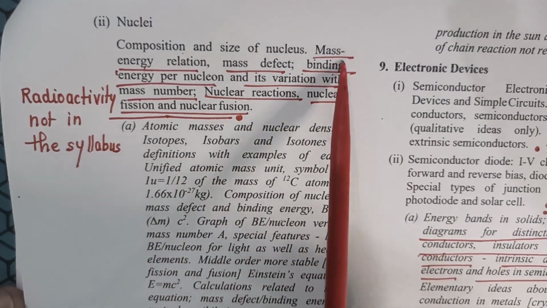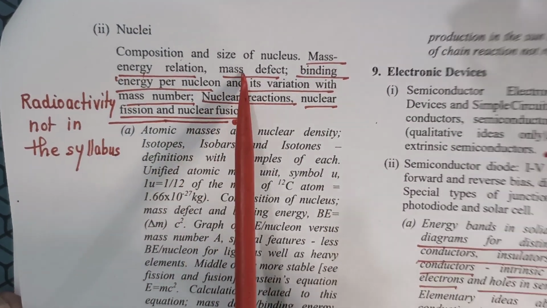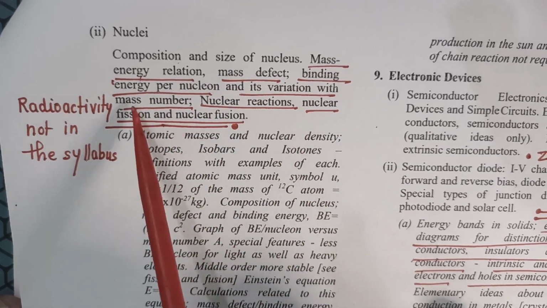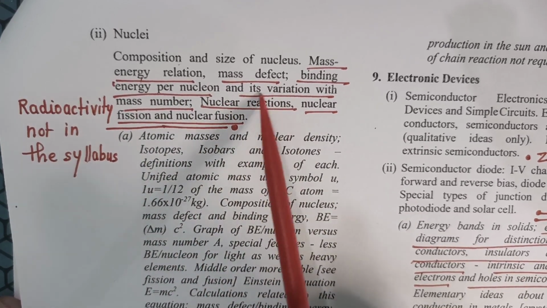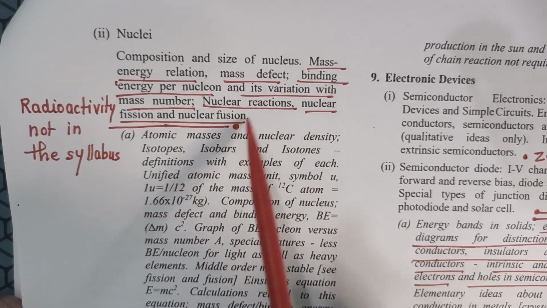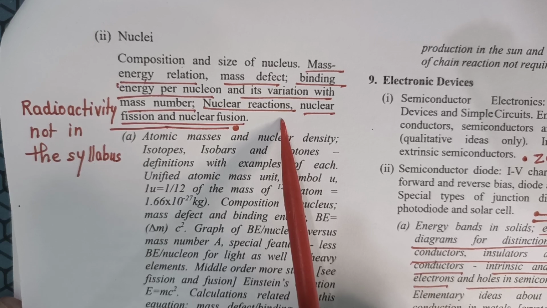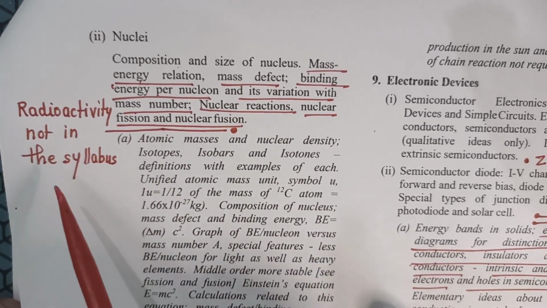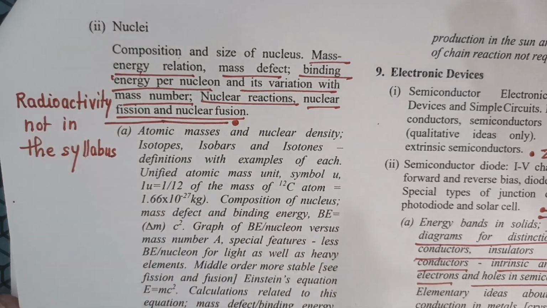Then in nuclear physics: mass energy relation, what is mass defect, what is binding energy per nucleon, variation of binding energy per nucleon with the mass number, nuclear reactions, nuclear fission, nuclear fusion and nuclear reactor. These all are in the syllabus as it is. Radioactivity is a big topic which has not been in the syllabus for the last 2 years, and this year also it is not in the syllabus.